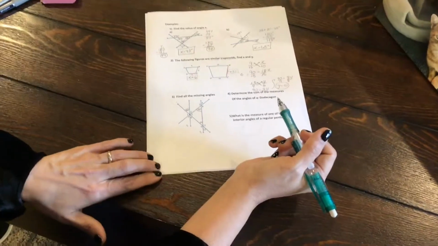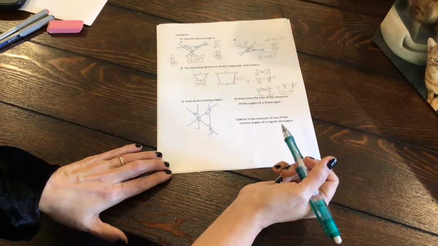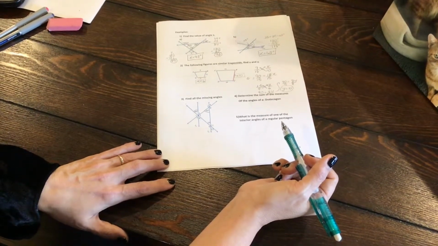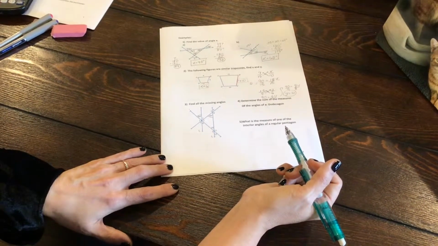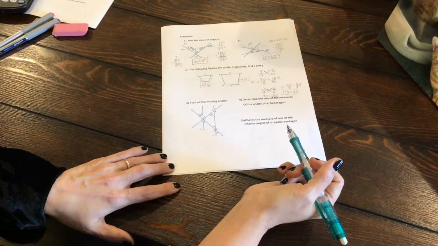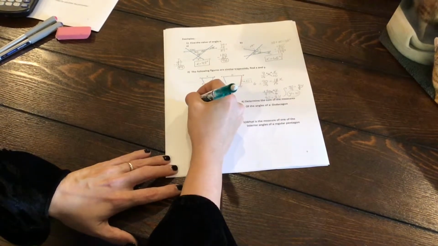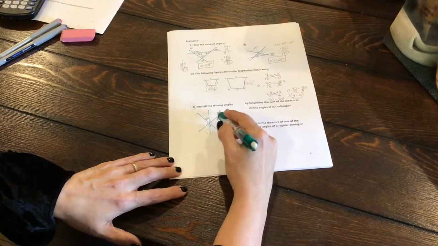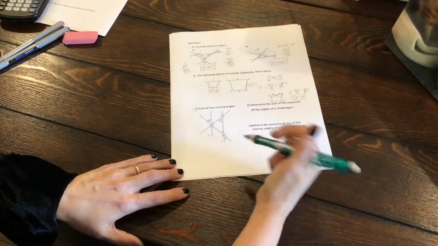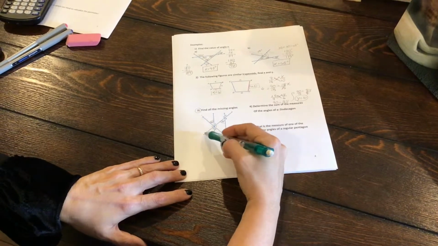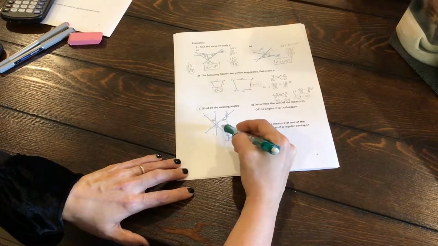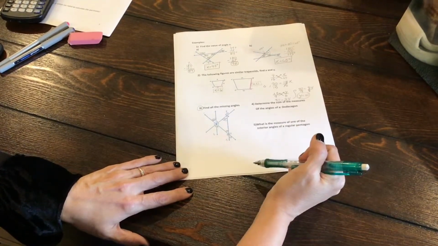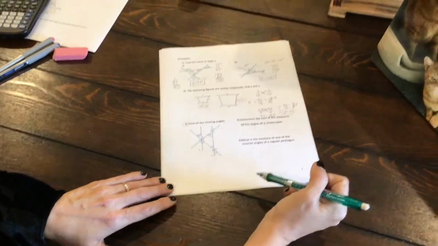Let's look at number 3. It says find all the missing angles. This problem we're going to do in class on Monday. We will do it together because it is a problem that is going to include a lot of the concepts that we're going to talk about in class on Monday. Let's look at number 4.